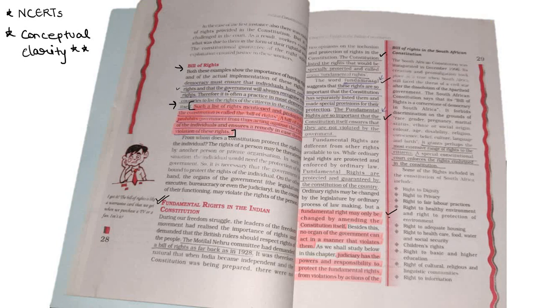When individuals are getting rights in a democracy, then what will the government do? Because government is elected by the individuals in the democracy. So government has the duty to protect those rights, yes or no? Right? Therefore, it is often a practice in most democratic countries to list the rights of citizens in the constitution, and such a list is known as Bill of Rights.